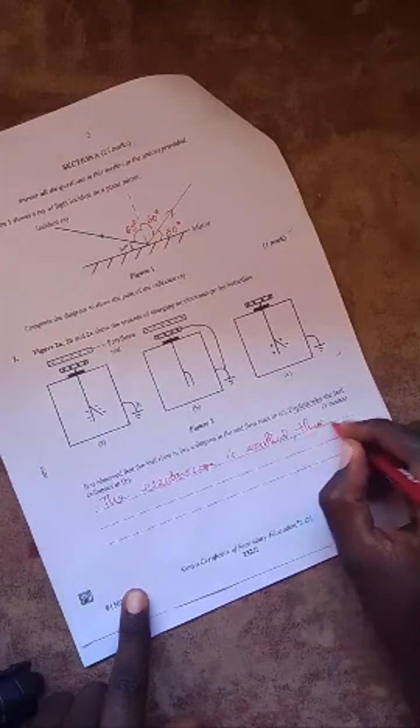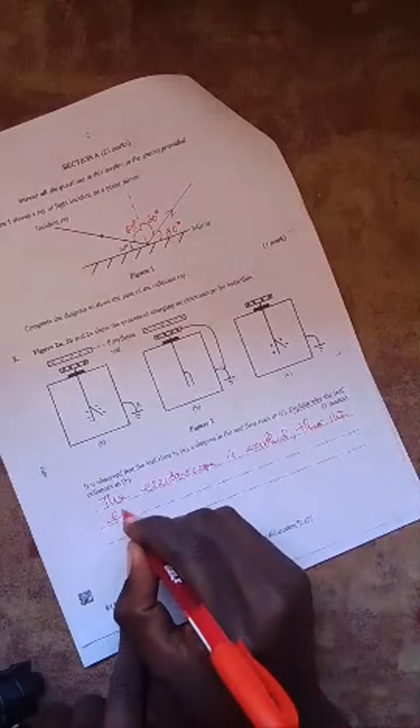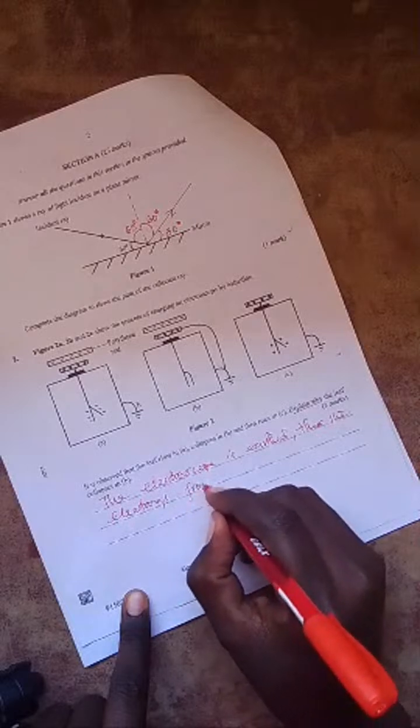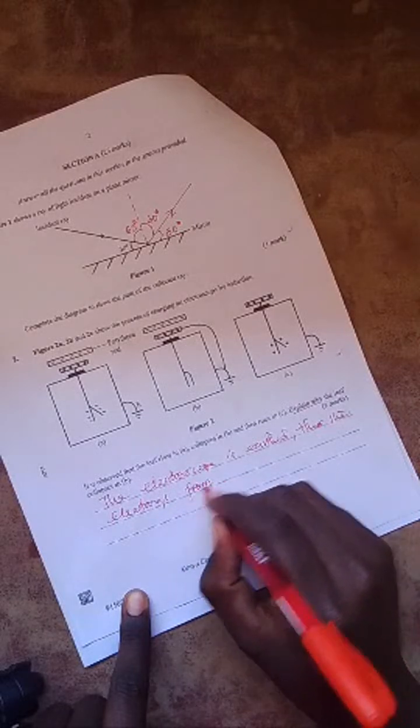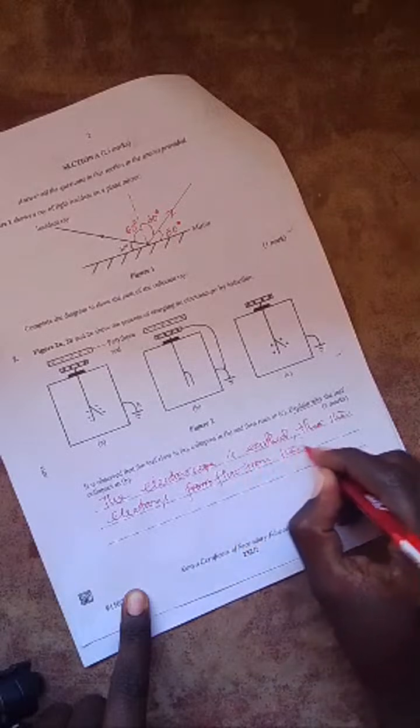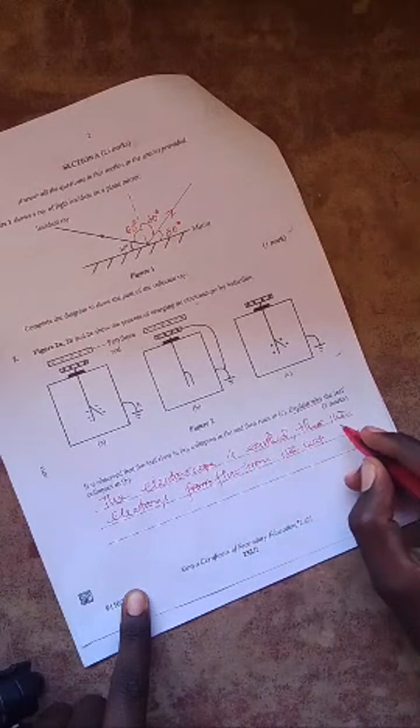Thus, the electrons flow from the leaf to the earth.